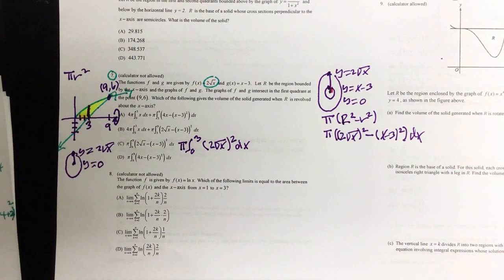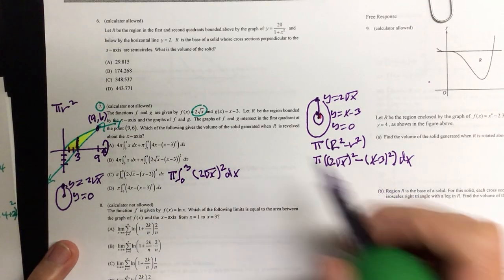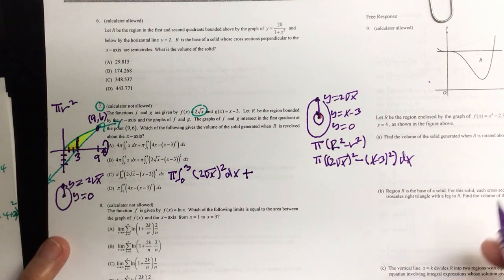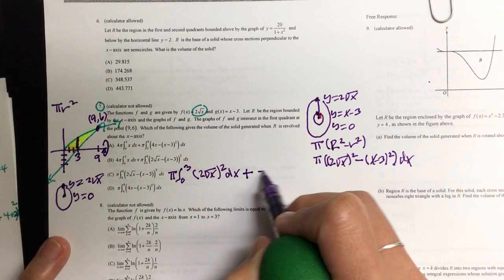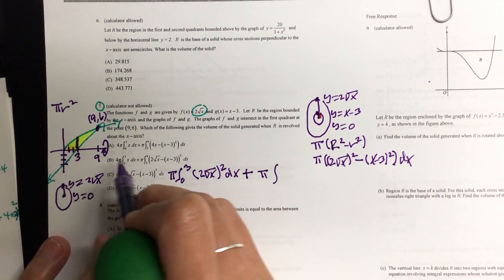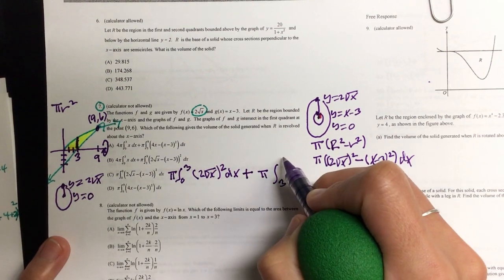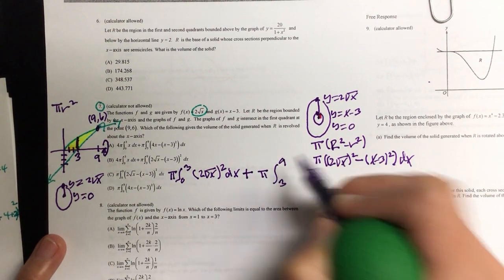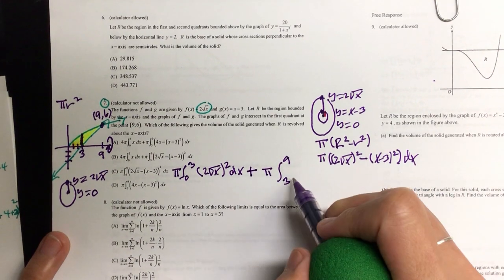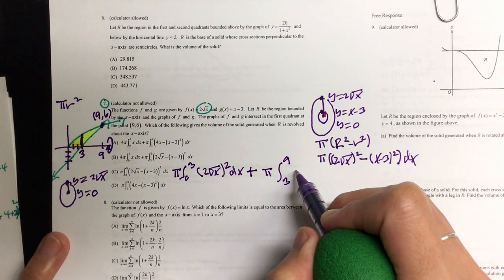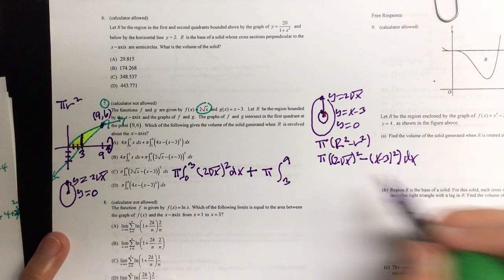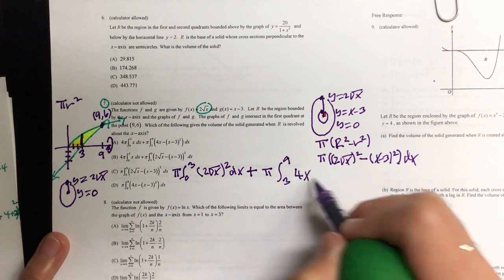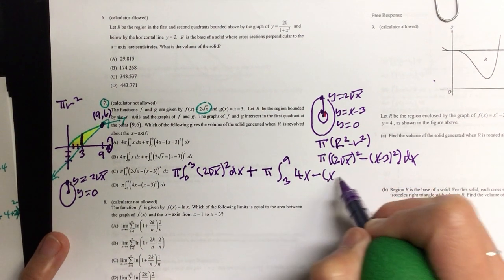Let's see if I wrote all that down. Yes. Okay, let me copy that over here as well. So we're going to kick out the pi. And this time we're integrating from 3 to 9, because 0 to 3 was just one whole circle. And we're going to integrate all of that. How about we write out 4x minus that piece.